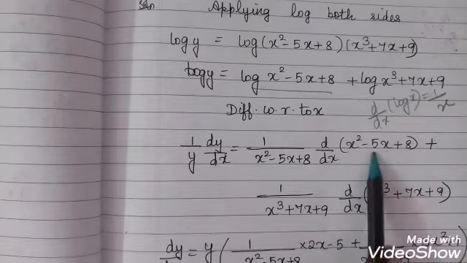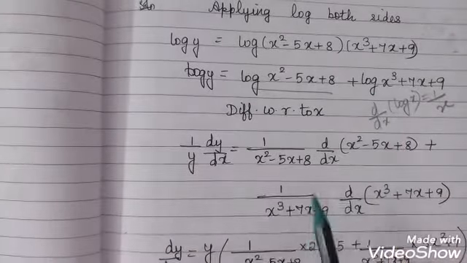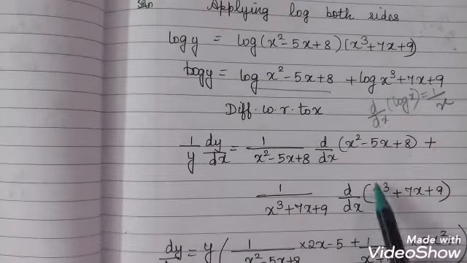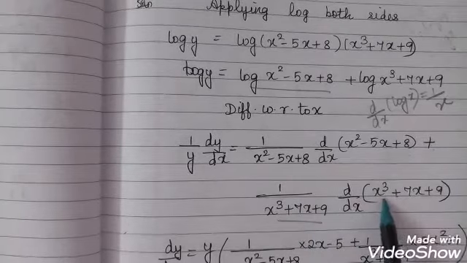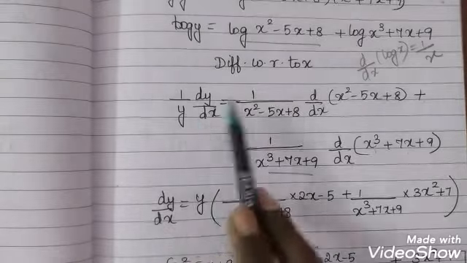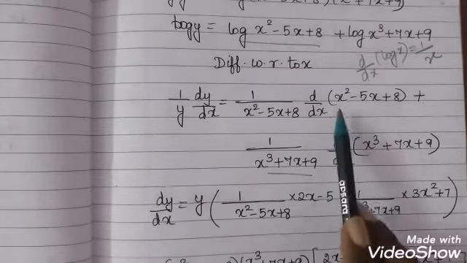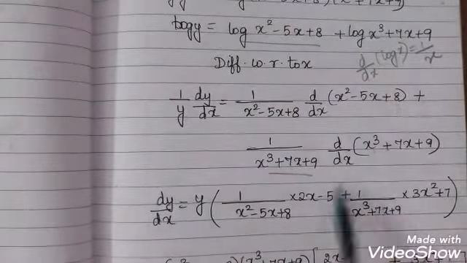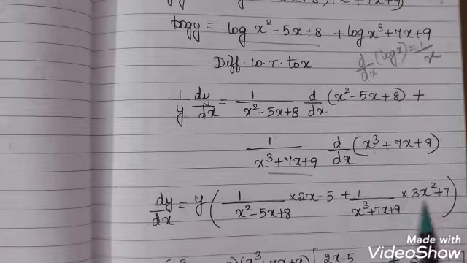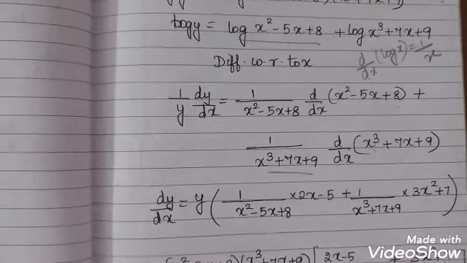What is this term here? x squared minus 5x plus 8. Plus, what is the next one you get here? Differentiation of log. 1 by x cube plus 7x plus 9 into d by dx of this term, x cube plus 7x plus 9. So what is your dy by dx equal to? Meanwhile, I'll just cross multiply here. It is 1 by x squared minus 5x plus 8. When you differentiate it, you will have 2x minus 5, plus 0, plus 1 by x cube plus 7x plus 9 into differentiation of x cube, which is 3x squared plus 7. Differentiation of 9 will give you nothing but 0.